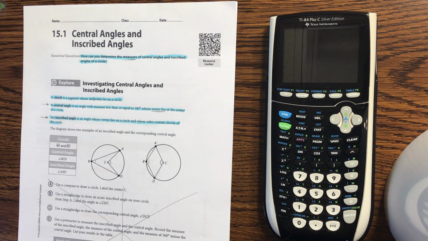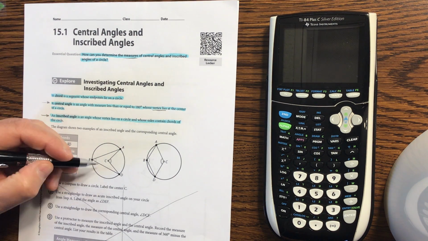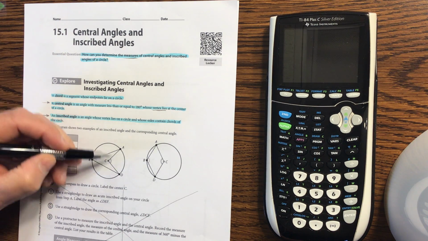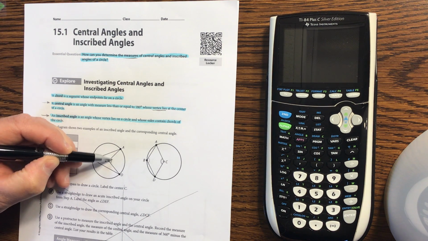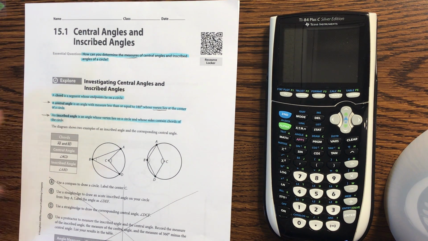How can you determine the measures of the central angles? Once again, this is the central angle, the measure of a central angle, and how to measure the inscribed angle, just using the rules that we just went over.